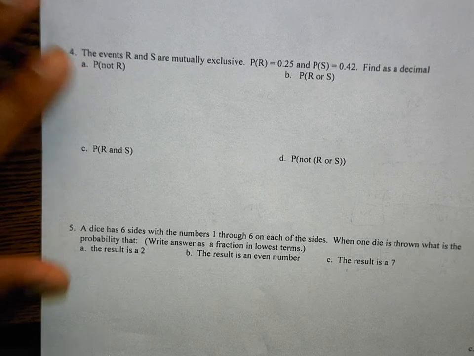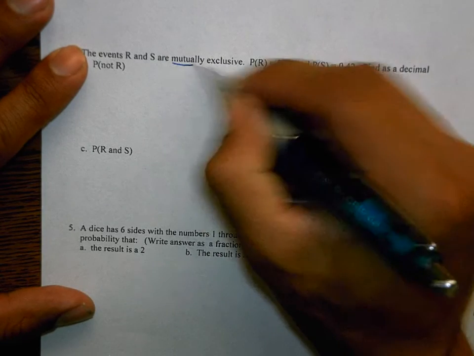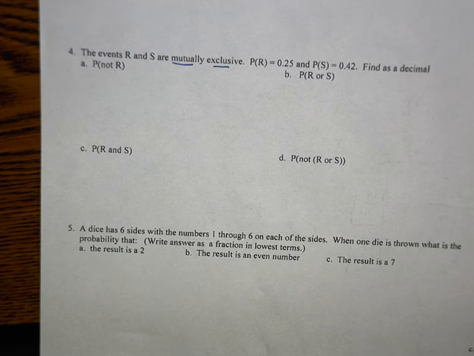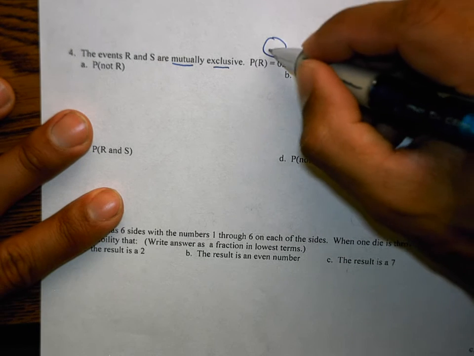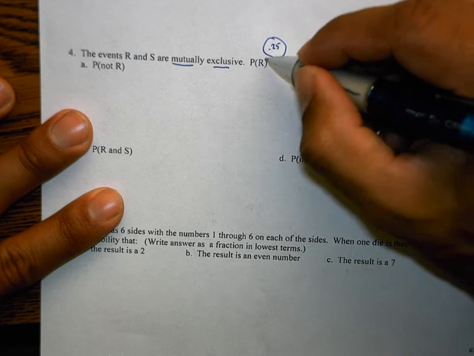The last thing that I want to look at with you was on the back side of this worksheet. Sometimes there's going to be decimals, and sometimes they're going to tell you something is mutually exclusive. What that means is that there is a 25% chance that you're in this group.